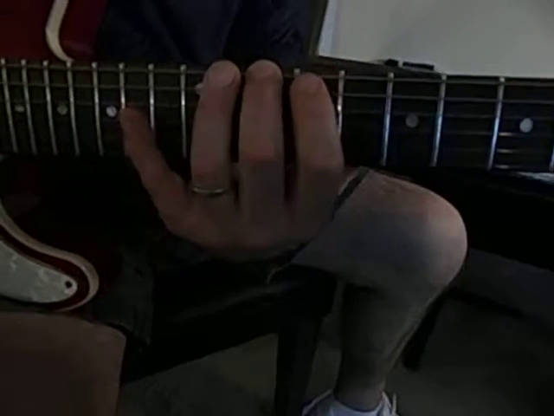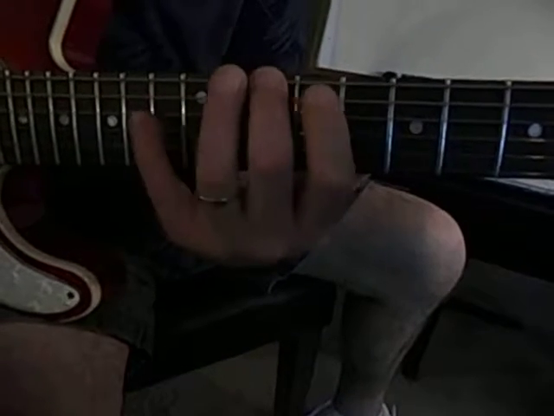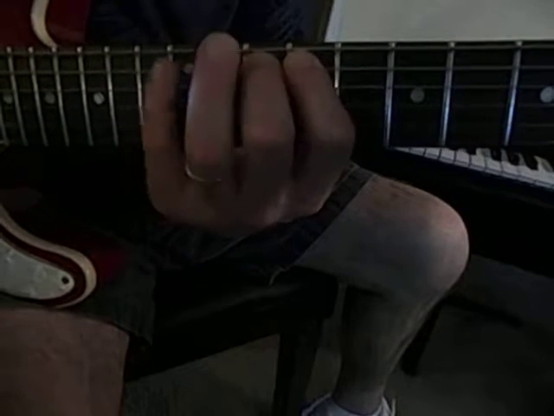If I start here on the 10th fret and go vertical, I'm basically right here, started on the D note, but I'm inside of pattern 7 and 1.